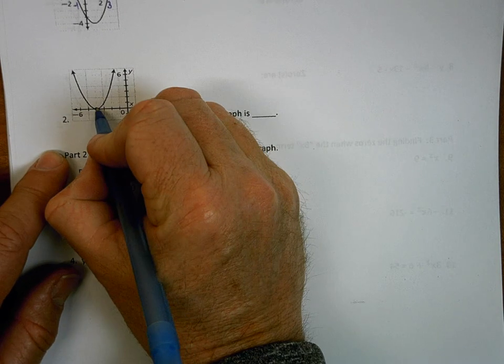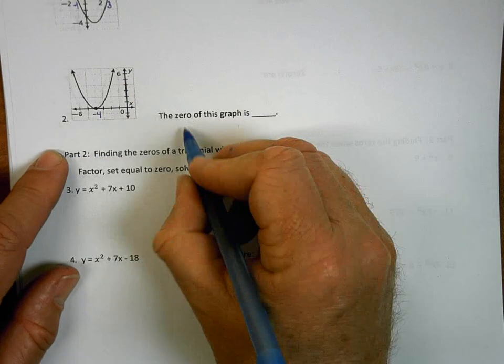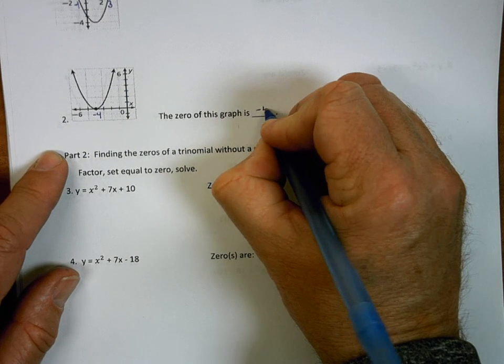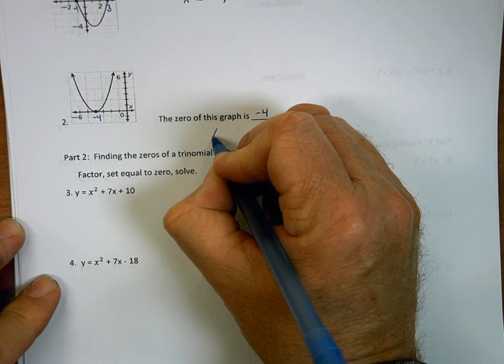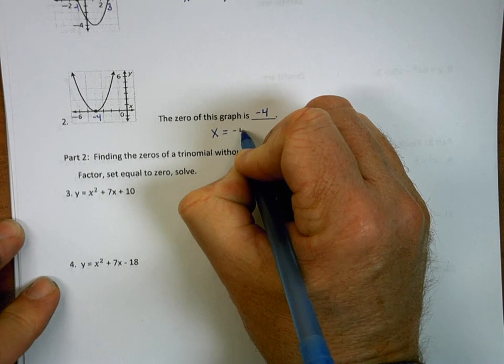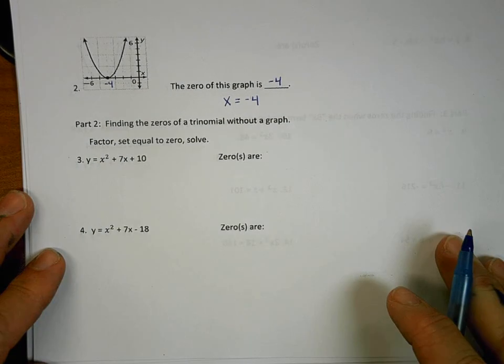Okay, number 2, here's my graph right here, here's my parabola. Well, it only intercepts the axis at one point, and that would be at -4. So the zero of this graph is -4. The way that we would write that is x is equal to -4. So finding the zeros from a graph should not be much of a problem.